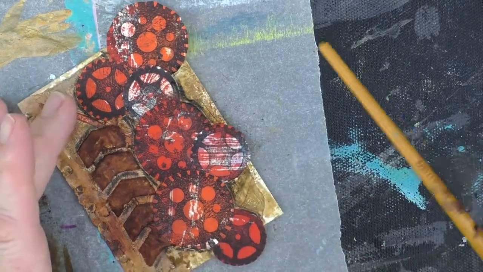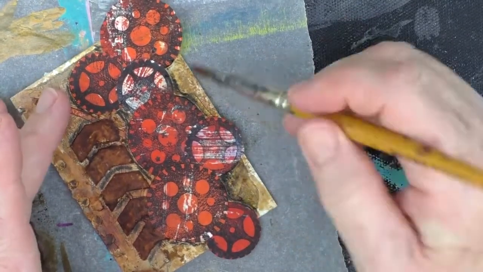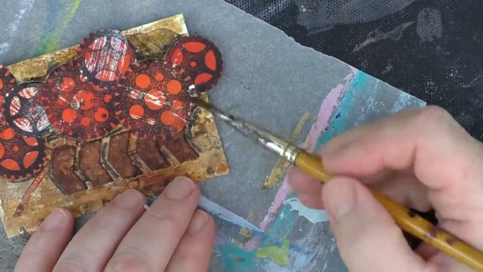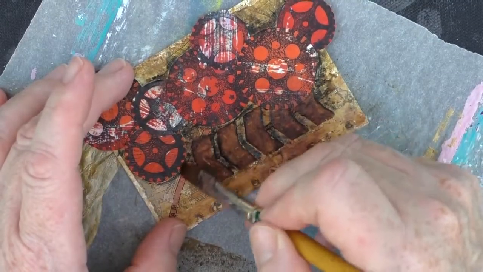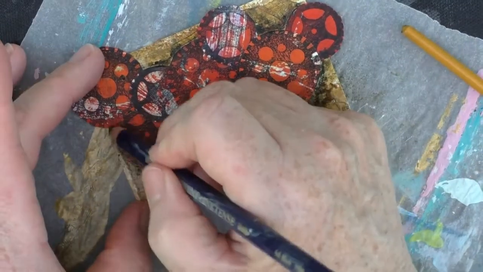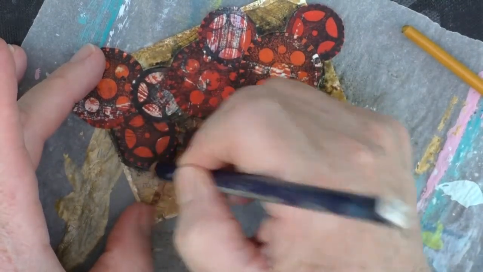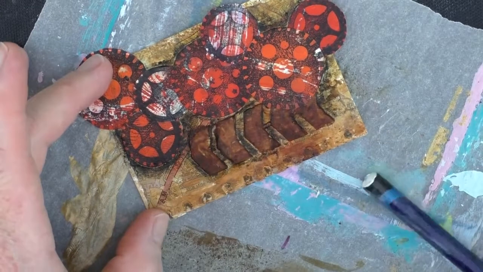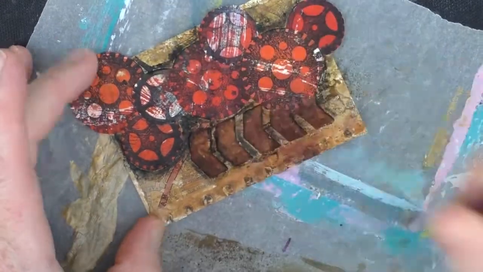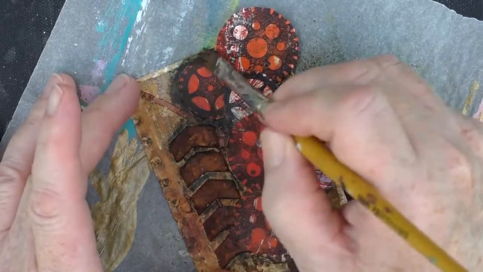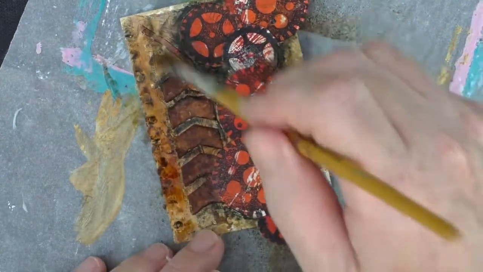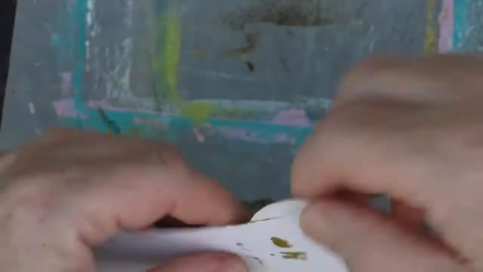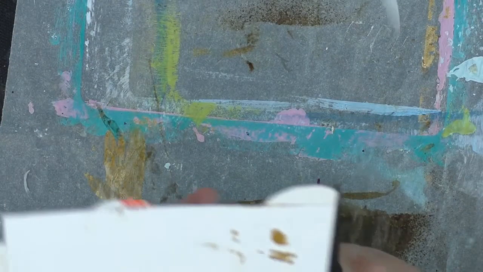Now the matte gel medium was acting as a bit of a resist there, so I'm just going in with more of the Inktense just to make sure that I get it right in there. And really darkening some of those bits. This is starting to look the kind of grungy way that I was hoping it would go, and giving it a bit of an industrial feel, I think. And again, just trimming off the edges.